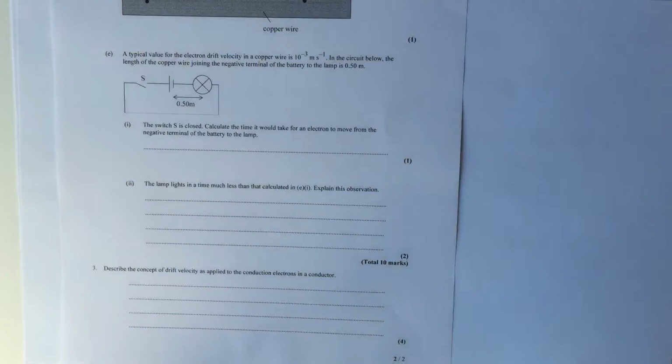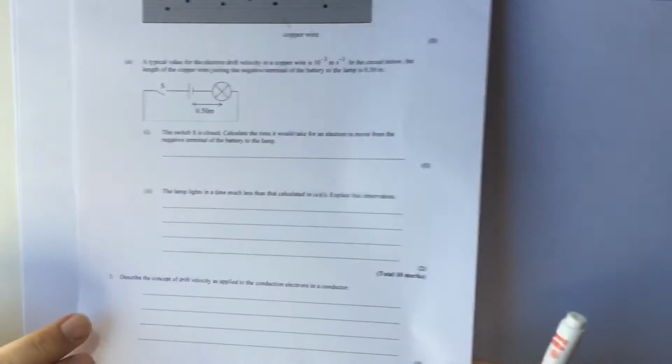Next up, I think this is 2D. An electric field is established inside the copper wire directed as shown in the diagram below. 2E. A typical value for the electron drift velocity in copper wire is 10 to the negative third meters per second. In the circuit below, the length of copper wire joining the negative terminal to the lamp is 0.5 meters. The switch is closed. Calculate the time it would take for an electron to move from the negative terminal of the battery to the lamp. All right. Well, this stems back all the way to our early days.